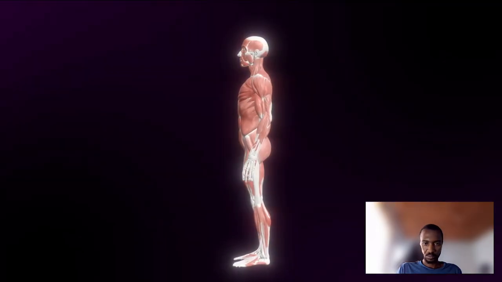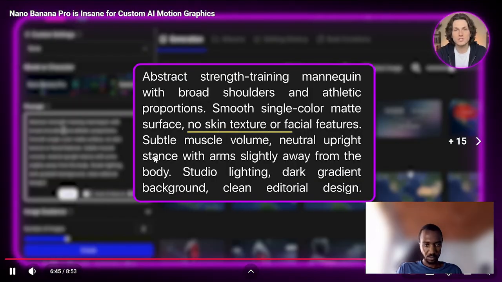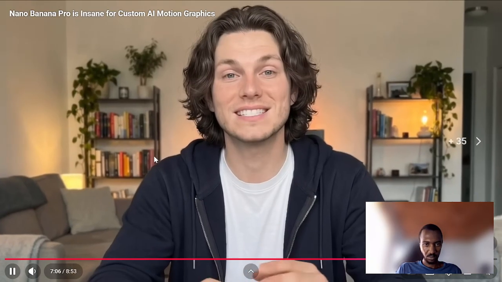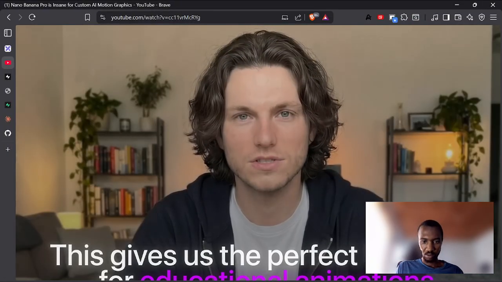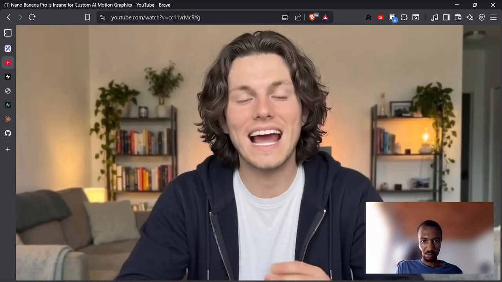Just by changing a few words, you get a completely different animation. This is exercise content. The goal is to clearly show muscle structure without distracting skin texture, and it helps everything stand out clearly. This gives us the perfect hero shot for educational animations, where the focus stays on the movement and the muscles.